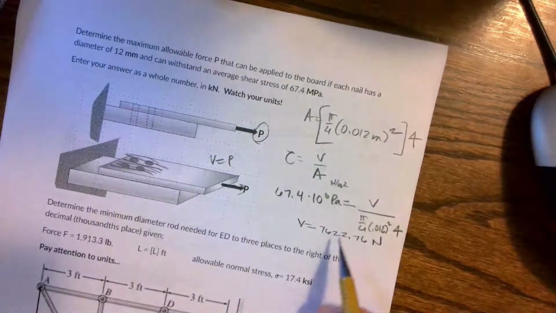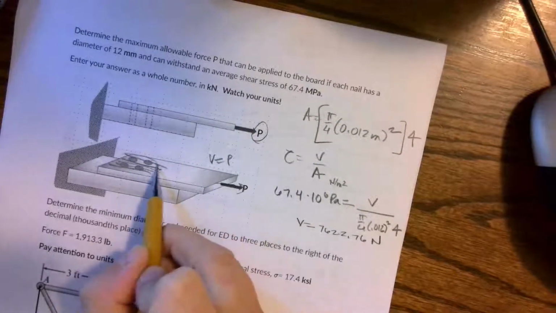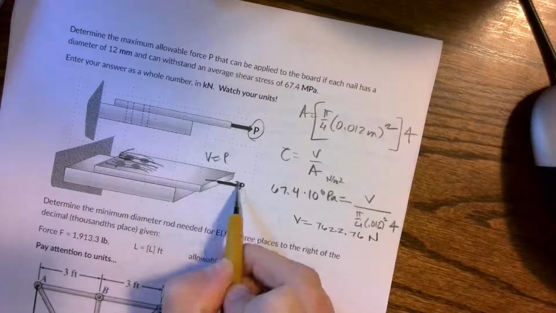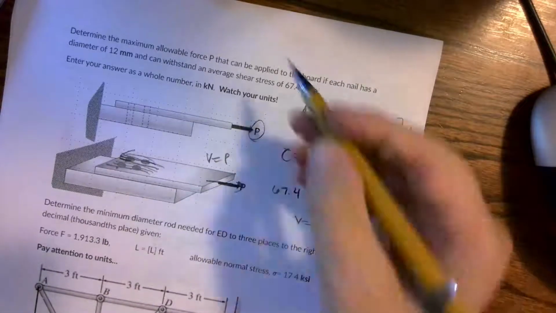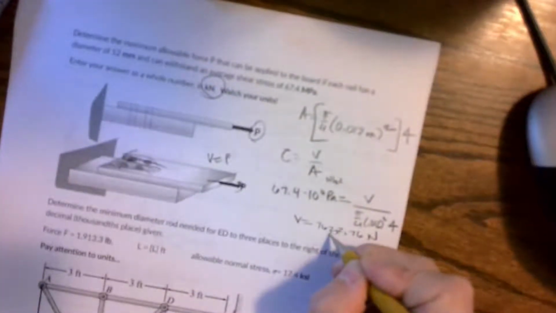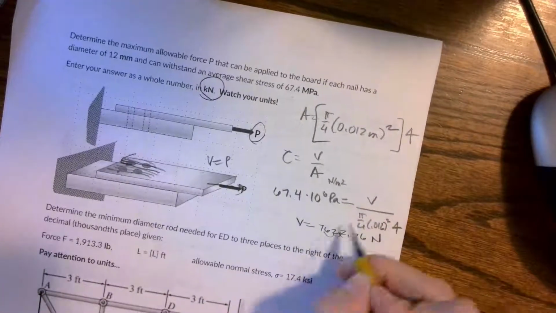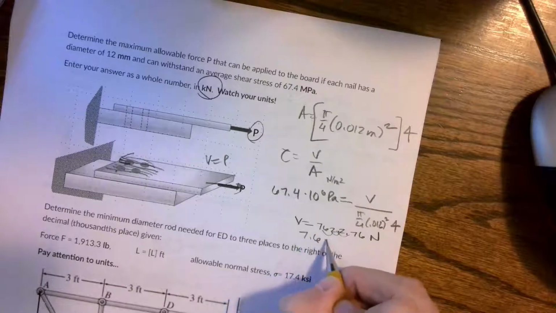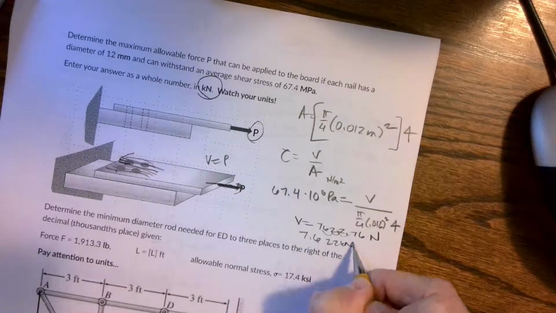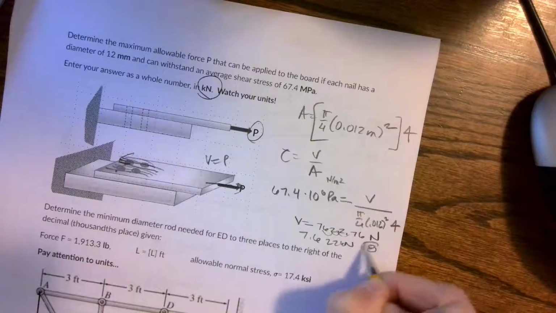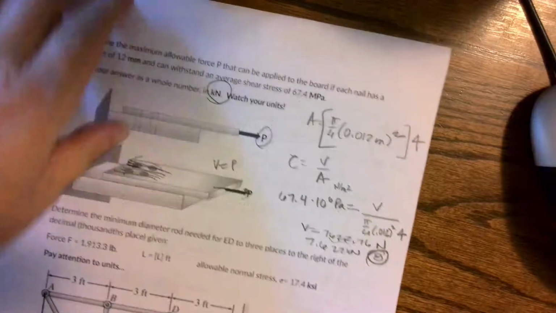So if my shear is this value, I have to recognize that the shear force being resisted is equal to that normal force being applied, but I want it in kilonewtons. 1, 2, 3. So it would be 7.622 kilonewtons, and if I want it as a whole number, it's just going to be 8 kilonewtons.